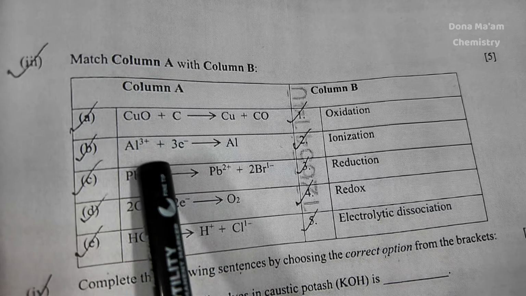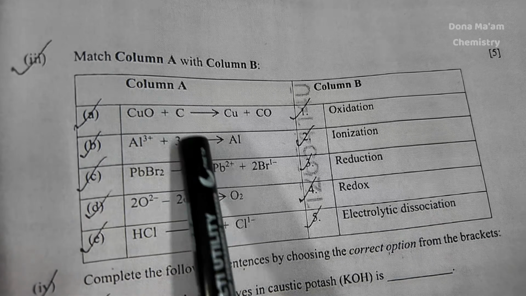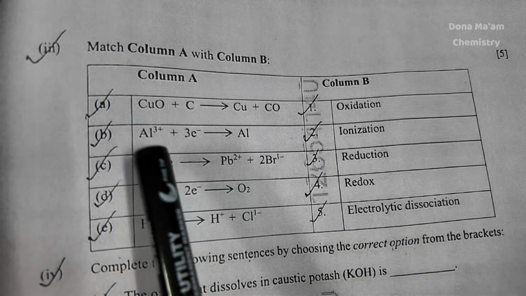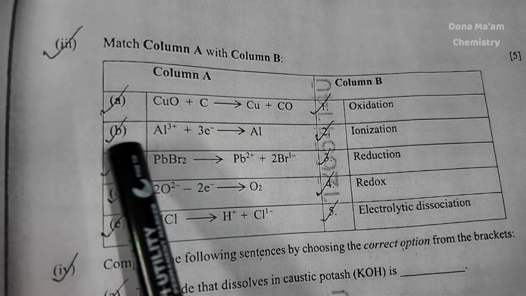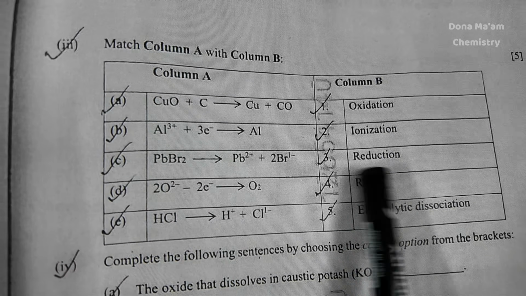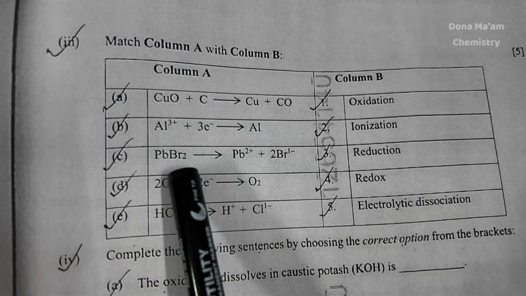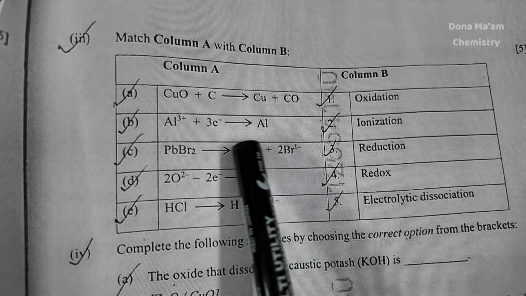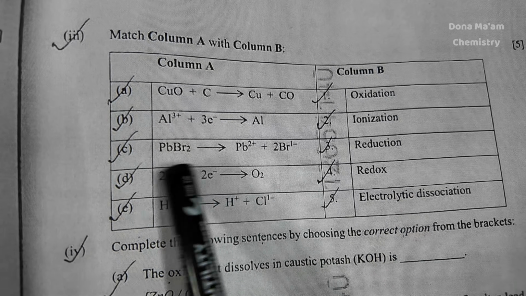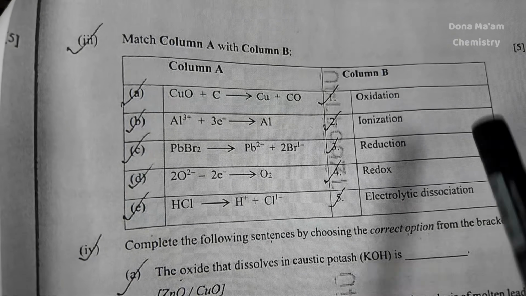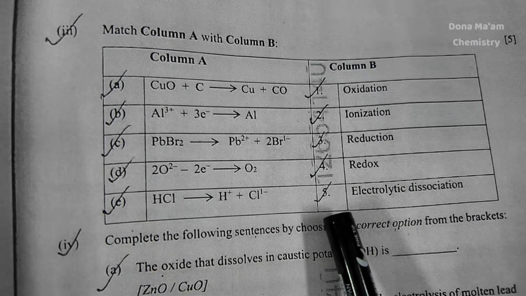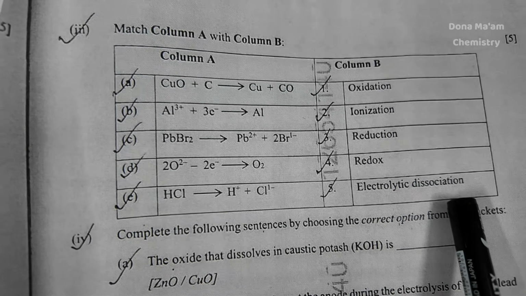Next, number B, aluminium is gaining electron, and we all know gaining of electron is known as reduction. So number B, the answer is 3, reduction. Next, C, PbBr2 is getting dissociated. You can see ions are getting formed. This is an ionic compound and ions are dissociated. So the answer will go number 5, electrolytic dissociation.